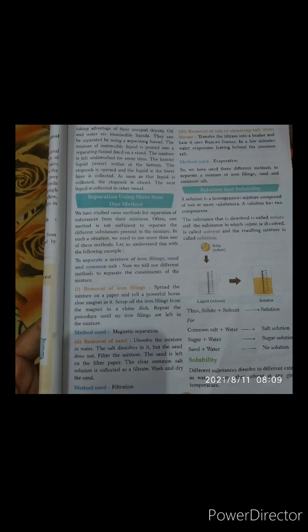How can we remove sand from the salt? Dissolve the mixture in water. To separate the salt and sand, first we will pour water. Then what will happen? The salt dissolves in it, but the sand does not. Automatically the salt will dissolve and mix with water, but the sand will not dissolve.